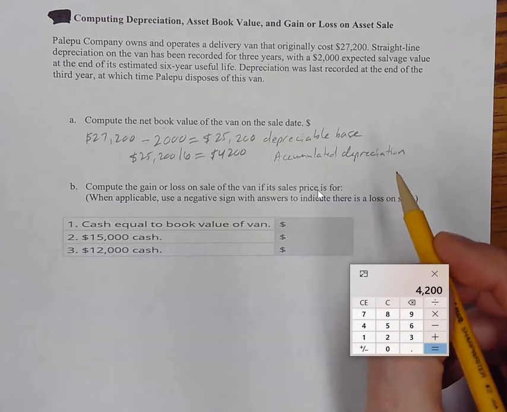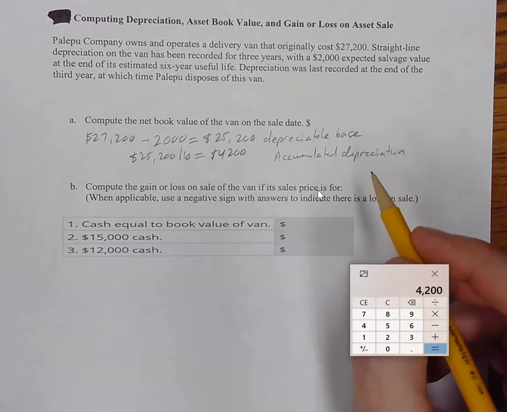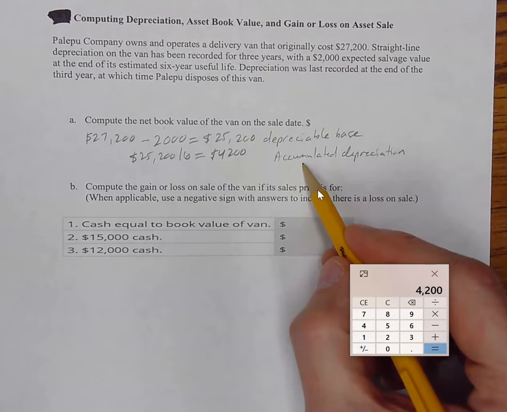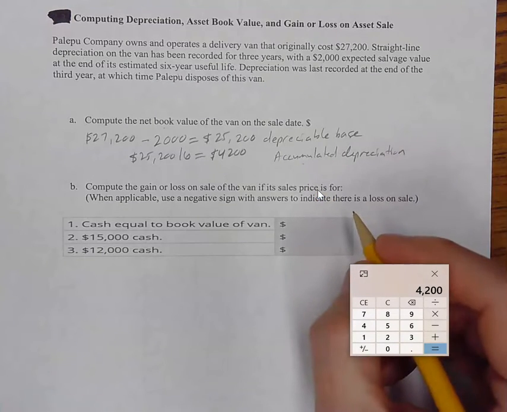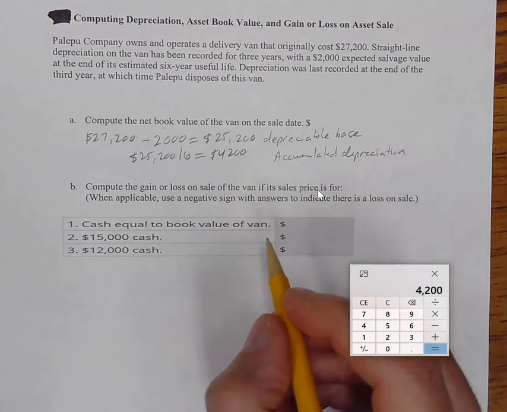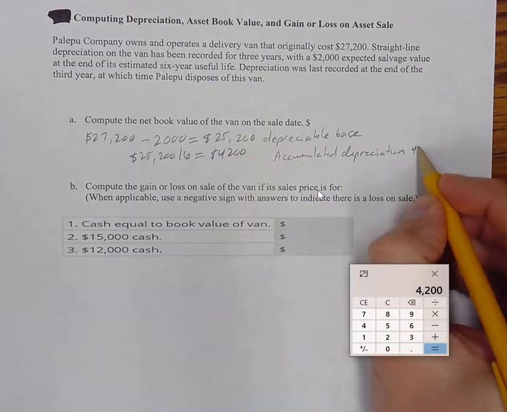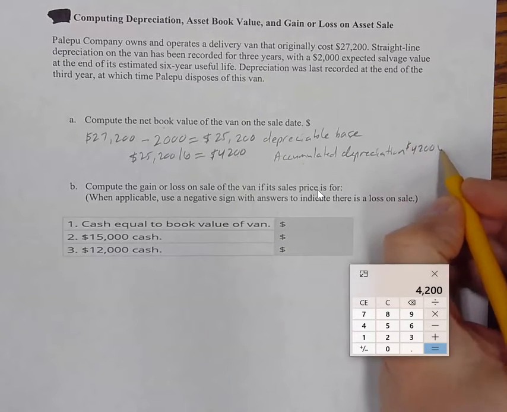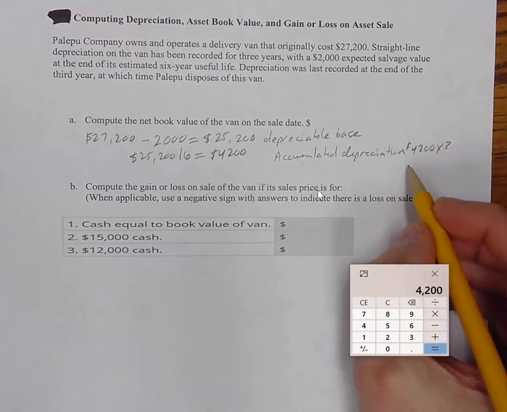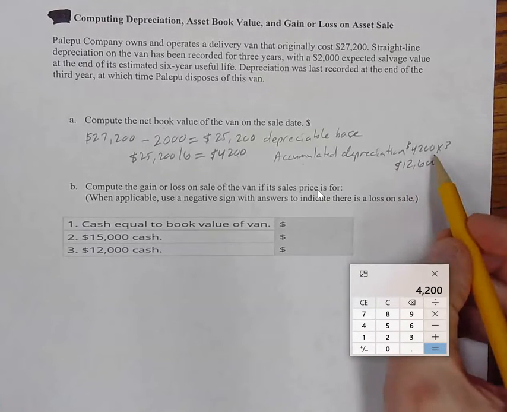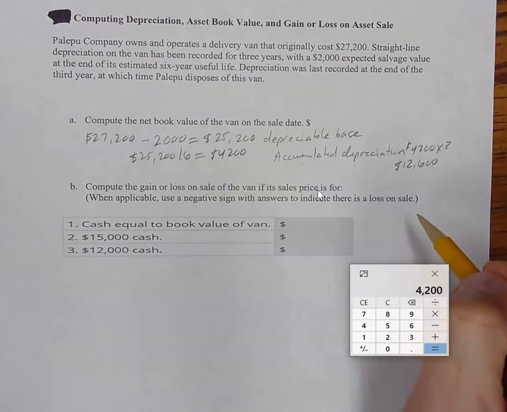Depreciation expense is on the income statement, and that resets every year. But accumulated depreciation accumulates on the balance sheet as an adjustment to historical cost. Okay? So what we're going to say is that accumulated depreciation is $4,200 times 3. And that ought to give us 12,600. 42 times 3 is 12,600.